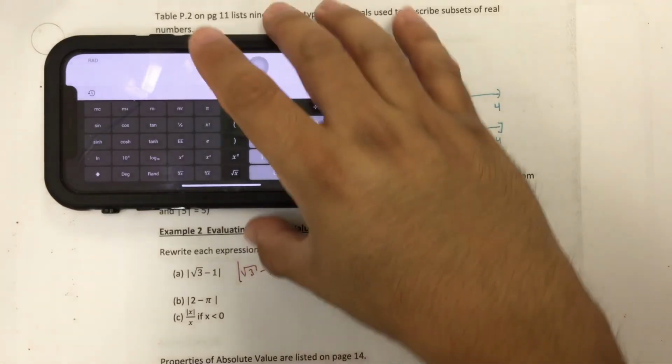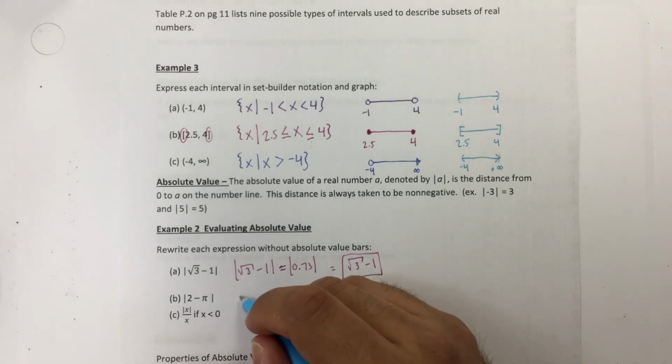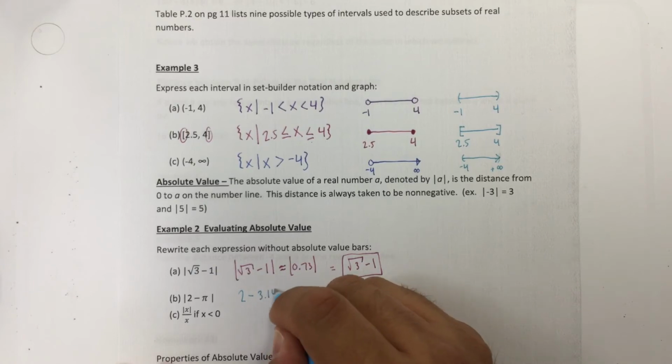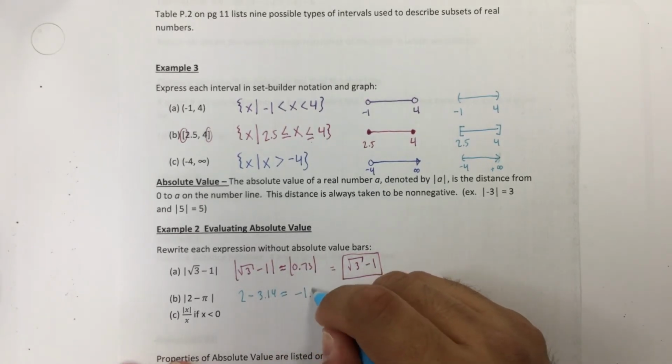All right, let's try this next one here. 2 minus pi. We know that pi is about 3.14. If we just drop the absolute bars and do 2 minus 3.14, that's approximately negative 1.14.